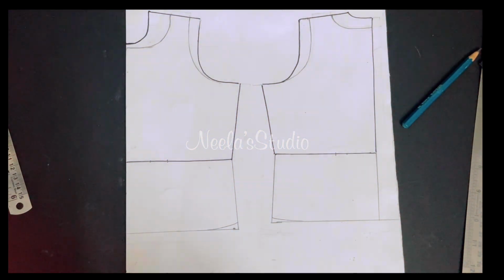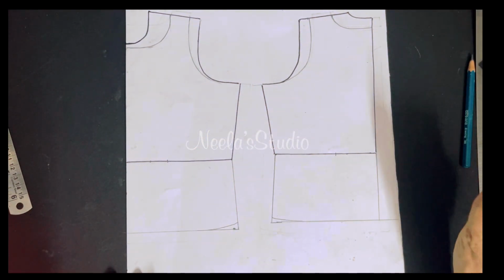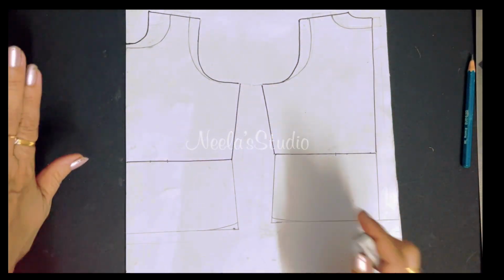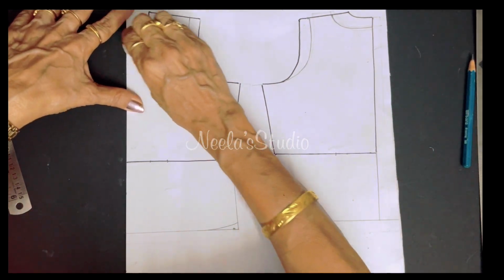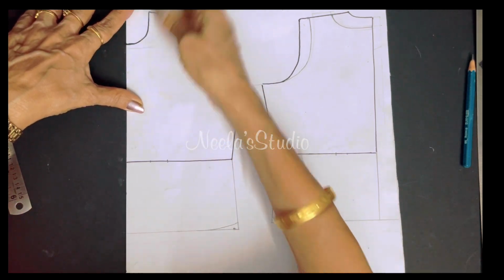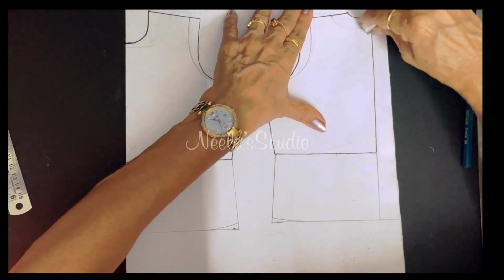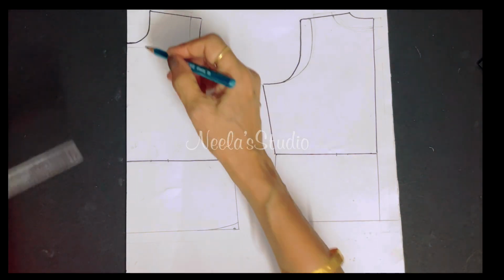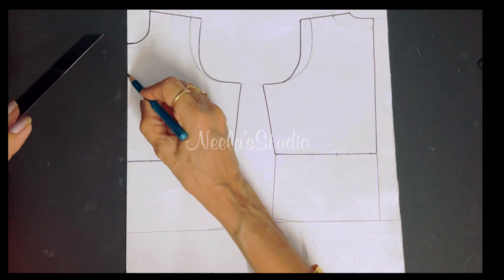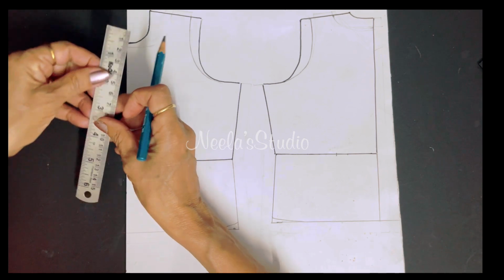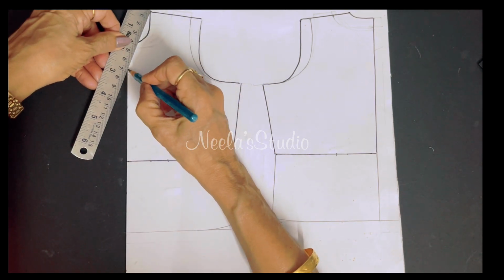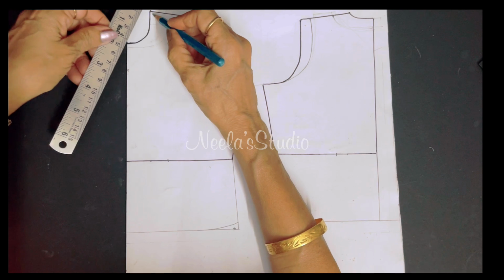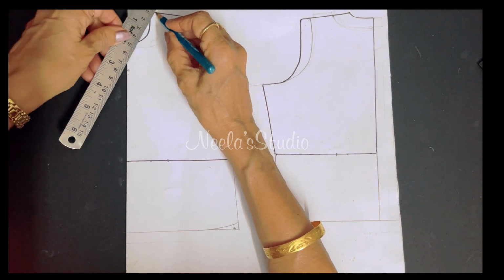Okay, now let me show you a different neck. Everything else will be the same, and you want your neck to be a V-neck. A deep V-neck you want. So what you will do is take the measurement from here to here, whatever length. Say for example, I want 7 inch depth. Okay, the V-neck can be from here, so I will take it like this here.